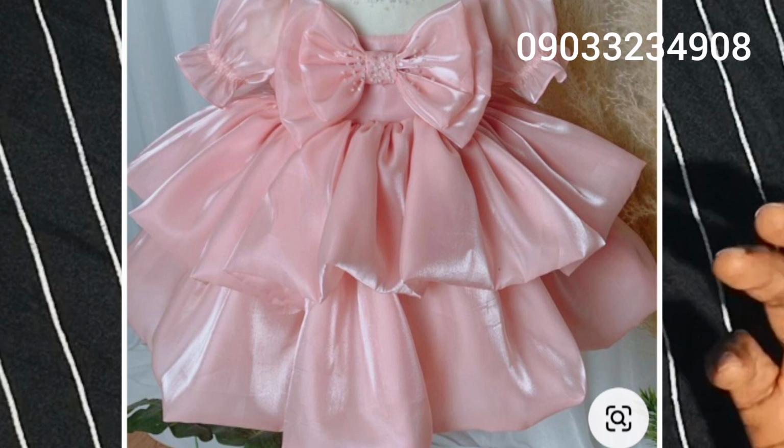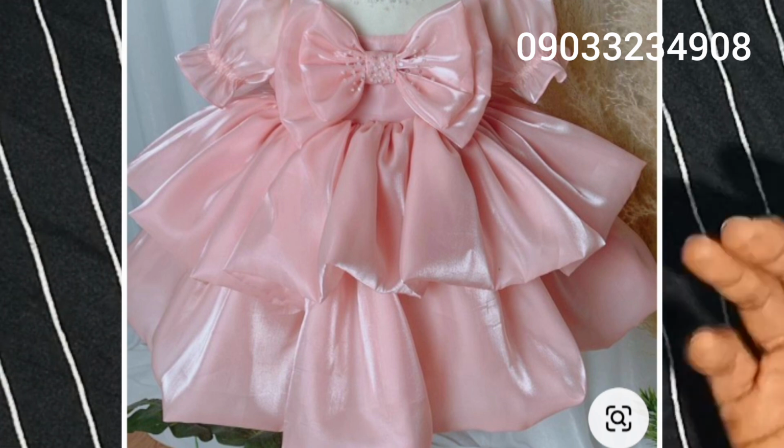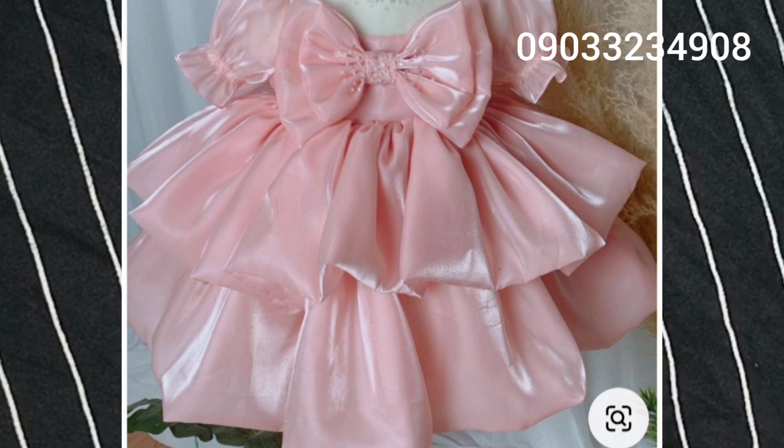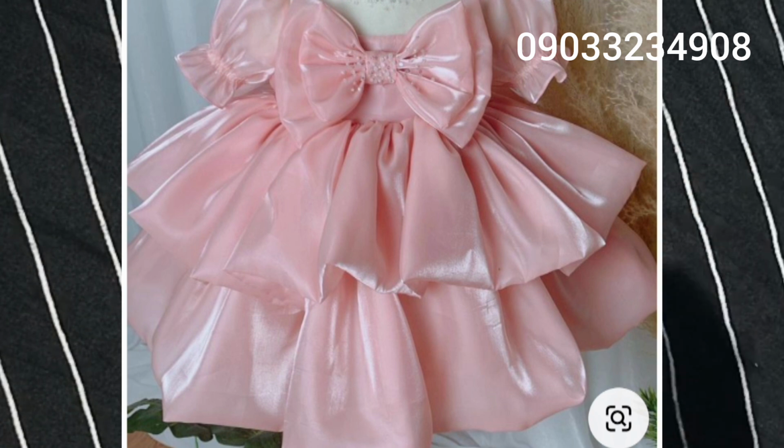But if you know you want me to be cutting on fabric, maybe if you send me the money, I will go and use it to buy the fabric and cut it for you. But with this one that I have done now, it is very easy. Watch this video more than twice and you are good to go.